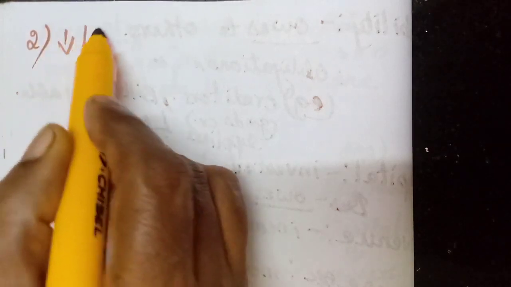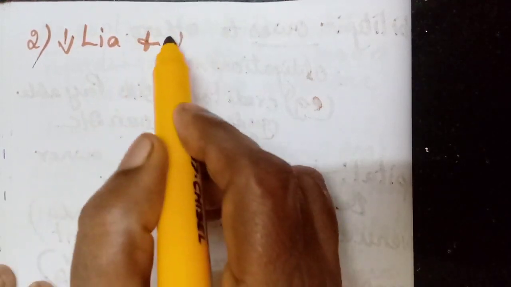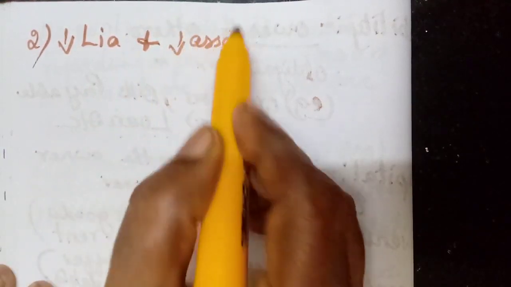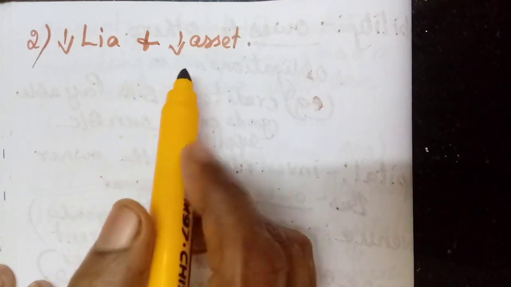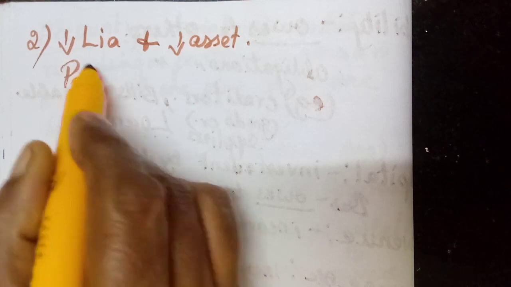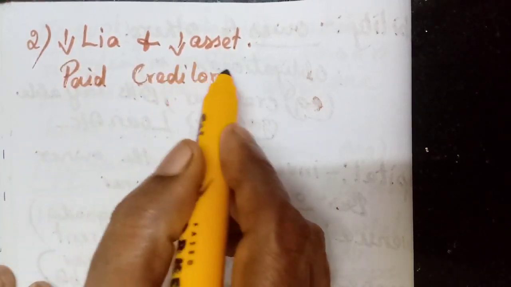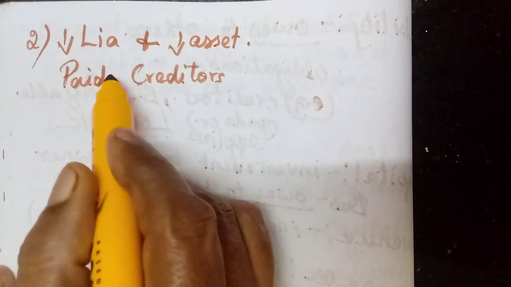Now we will see another transaction that decreases the liability and decreases the asset. That transaction is paid creditors. What is the meaning of paid creditors? We paid cash to the creditor. That is understood.